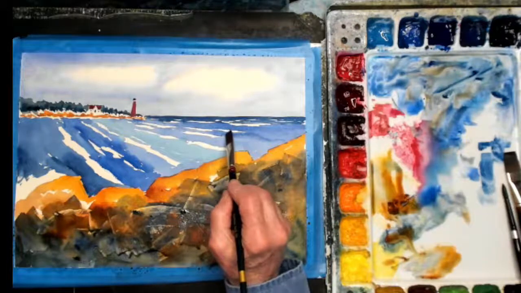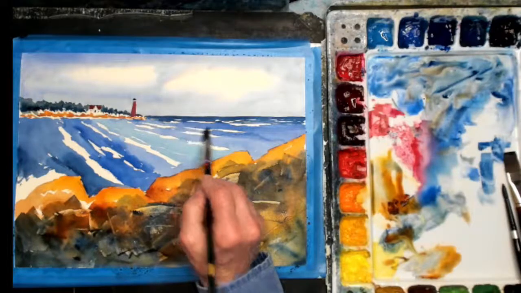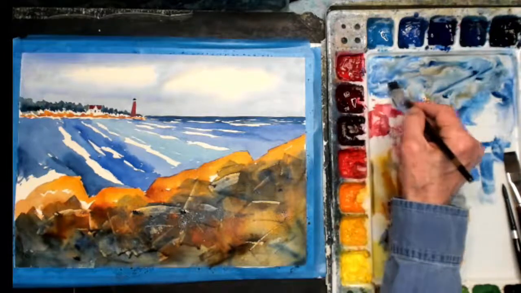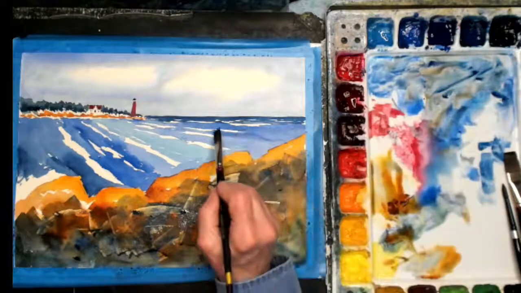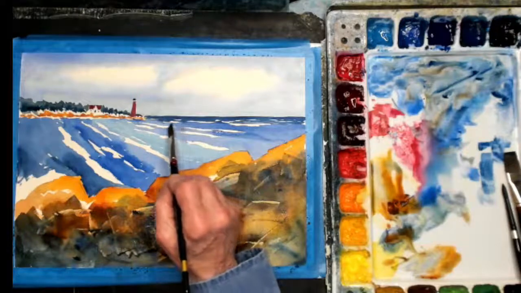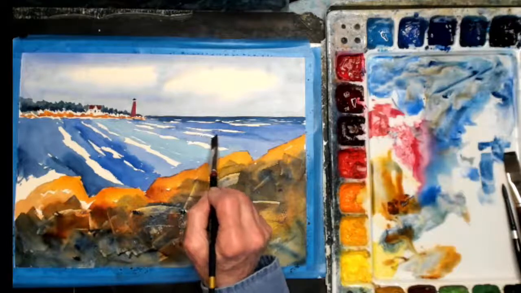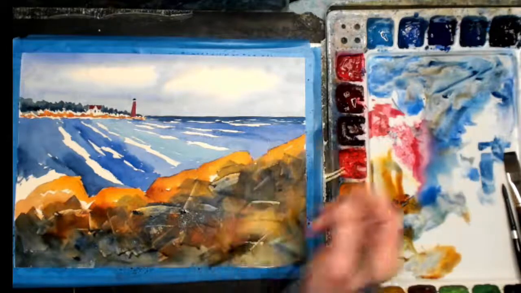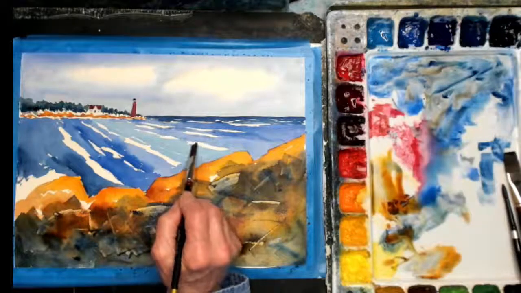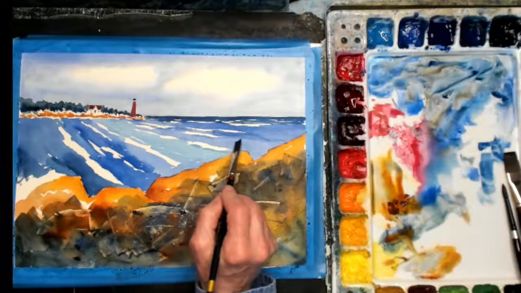So what I'm going to do here is go in and do some of these edges, and also put a little bit of variation, maybe a wave with a little bit of shadow underneath the wave. So here I can add a little bit of value now to these shapes. Just a little bit, just indicating that there's movement out here in the water. I don't want to overdo this, but I want to get a little bit of action here in the water by putting a little bit of value change.